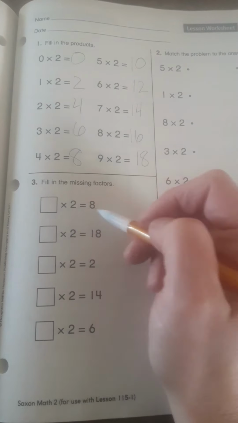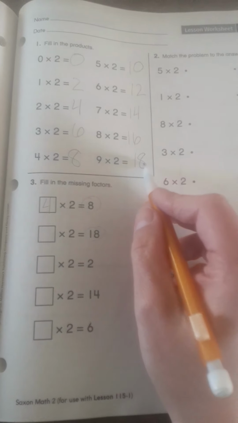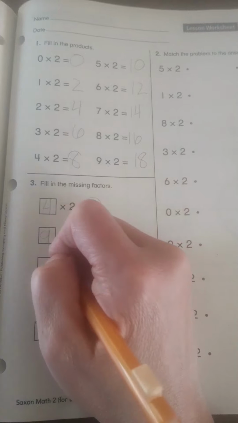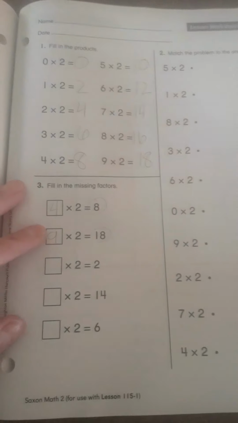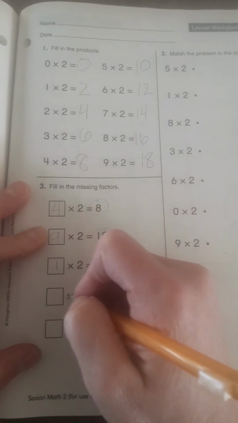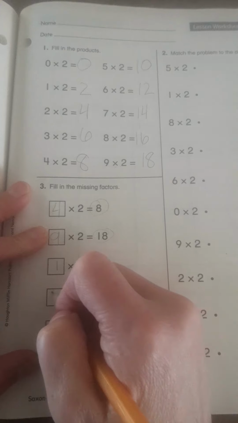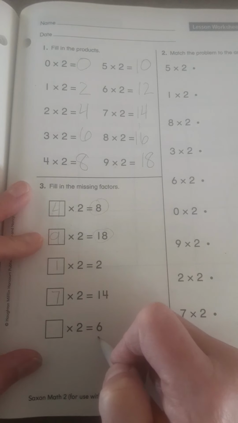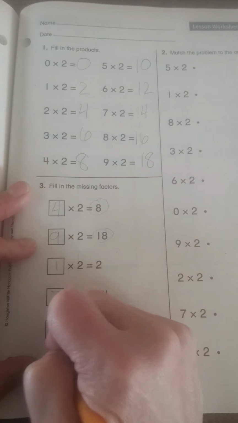All right, let's look down here. So which one equals 8? Blank times 2 would be 4. What equals 18? 9. What equals 2? Up here, you can look up here. Sorry, that's kind of blurry. Is 1. Blank times 2 equals 14. 7. Blank times 2 equals 6. And it would be 3.